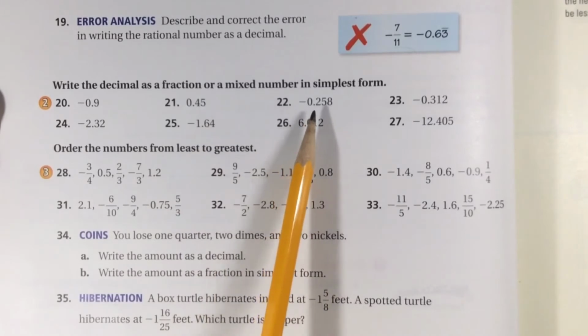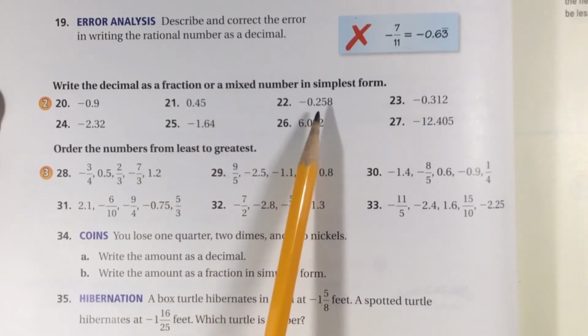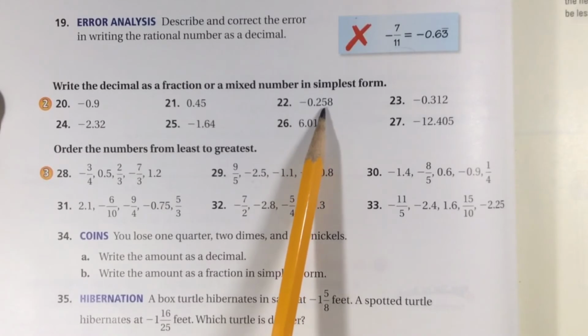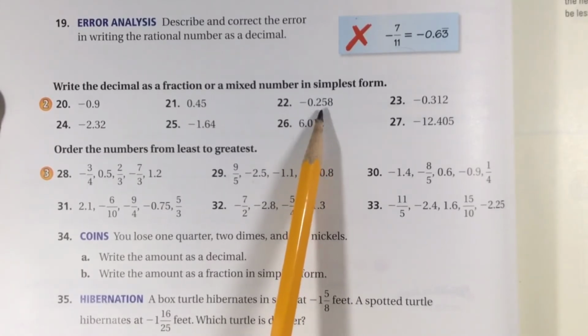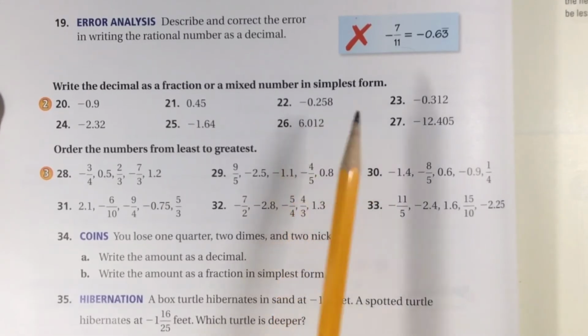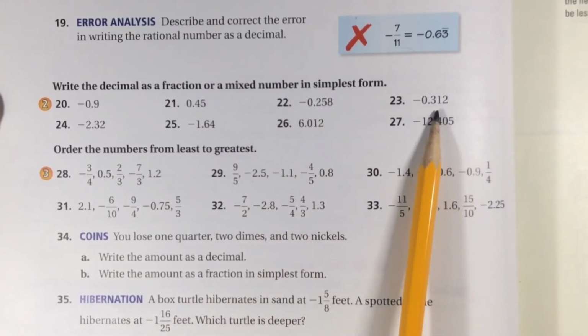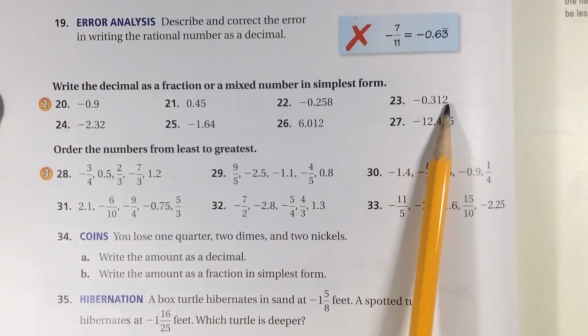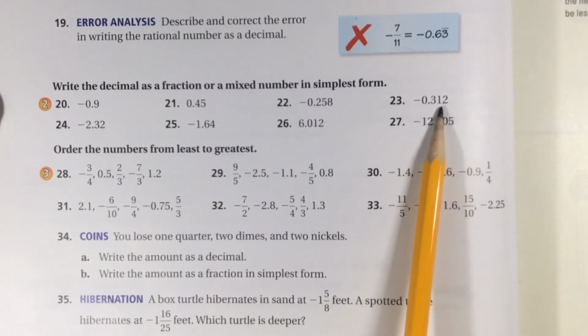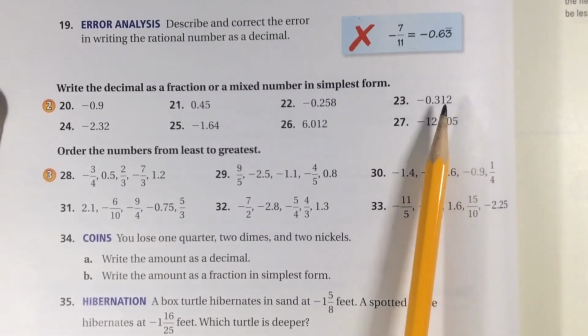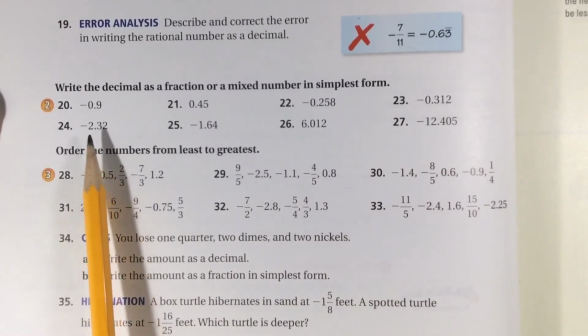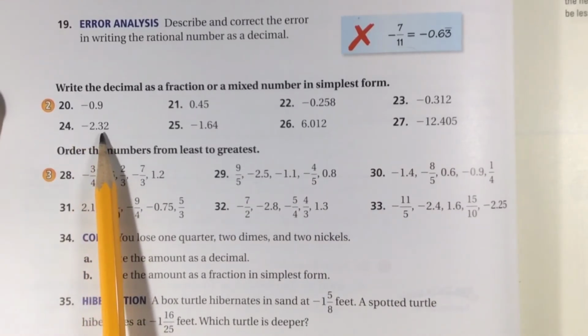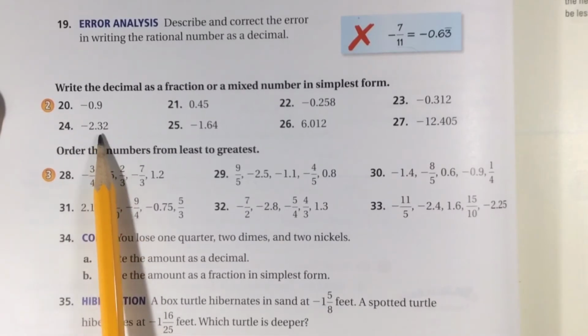Negative 258 thousandths, which simplifies to negative 129 over 500, which doesn't simplify more than that. For number 23, negative 312 thousandths, which simplifies to negative 39 over 125. For number 24, negative 2 and 32 hundredths, which simplifies to negative 2 and 8/25.